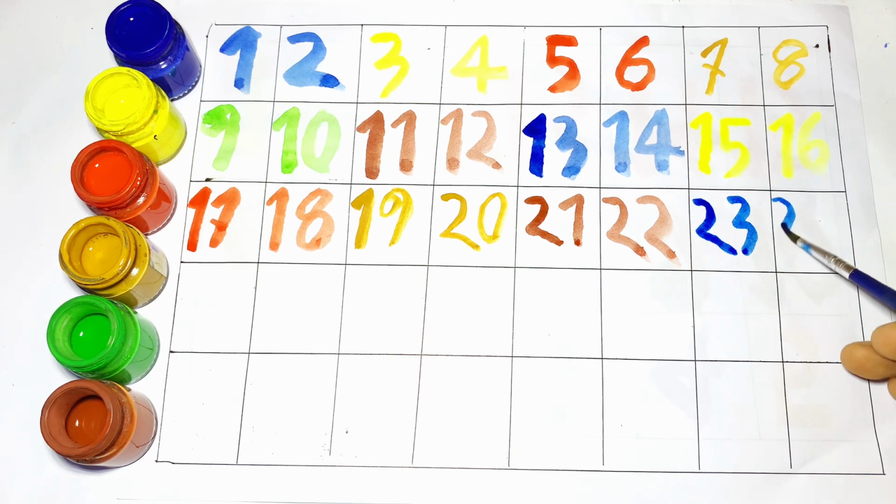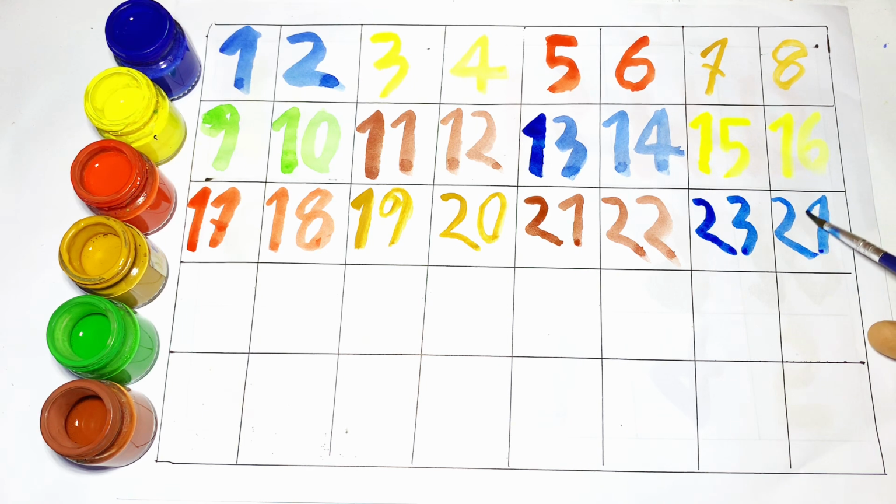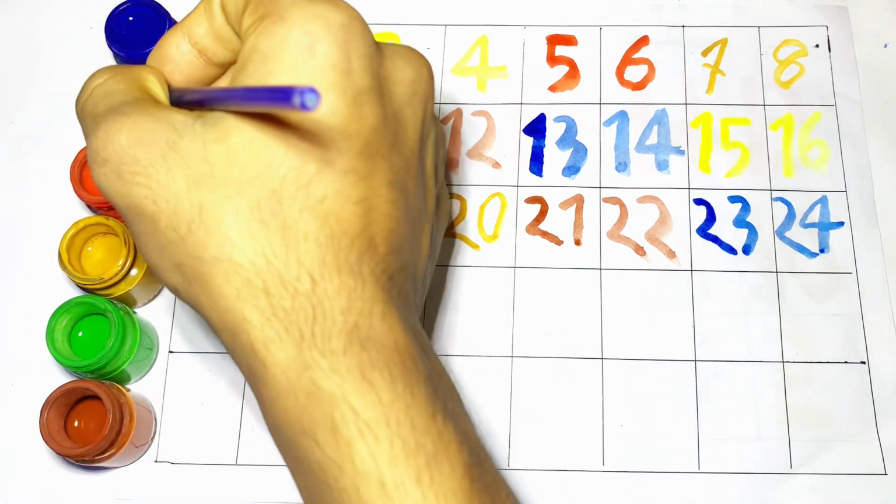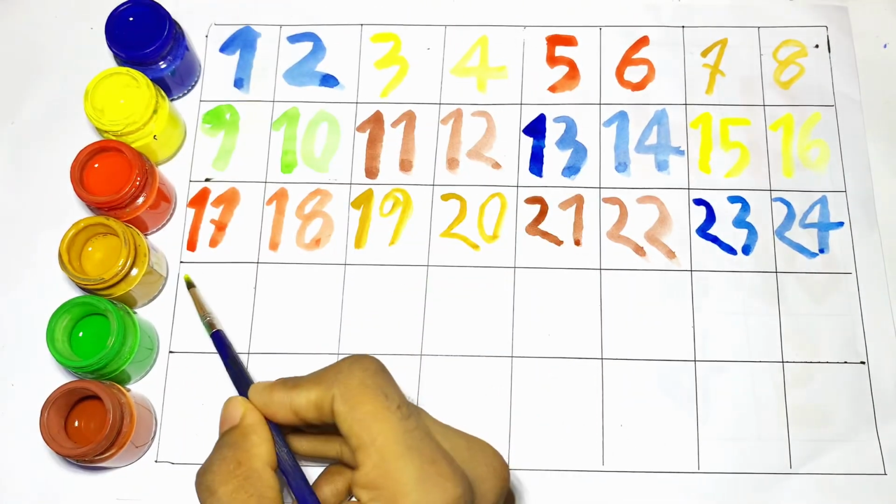24. The number 24, and again use blue color. Next 25. The number 25, and use yellow color.